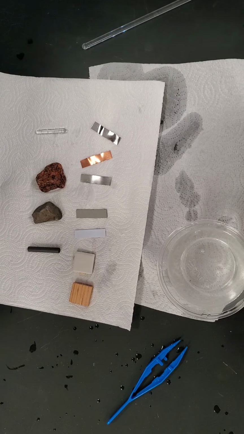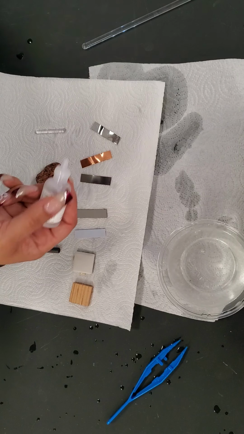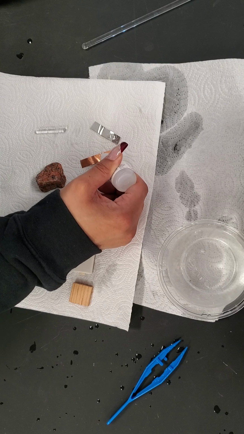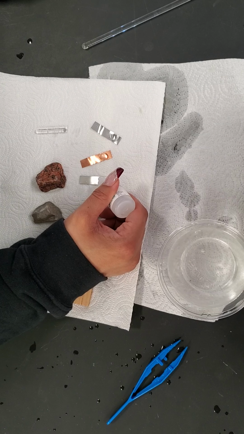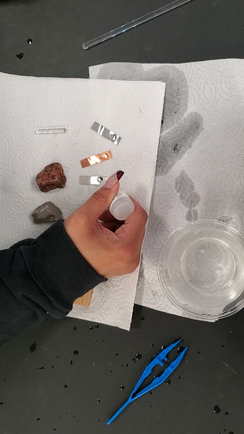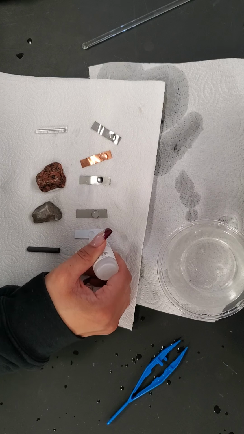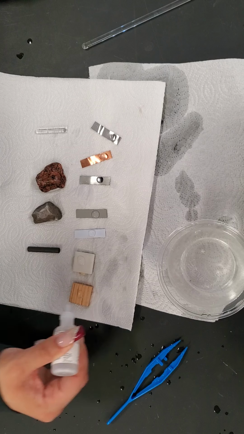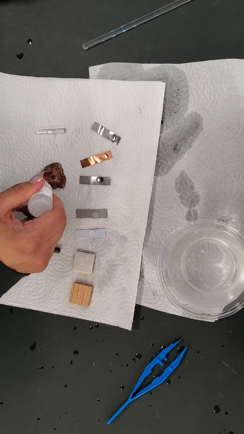Okay, so I'm going to put 2 to 3 drops of hydrochloric acid on every material and then observe the results. 1, 2, 3. This is 0.1 molar HCl, so it's a weak acid. Can't put too much on that.